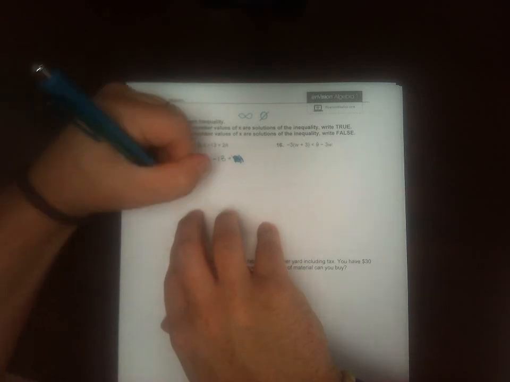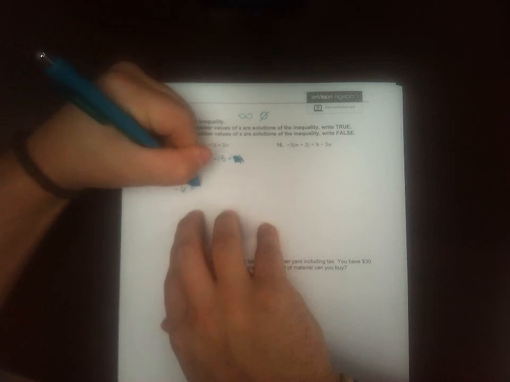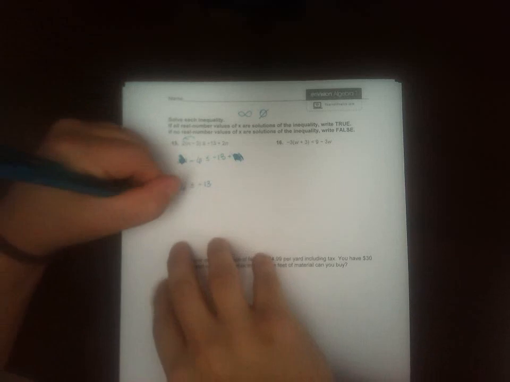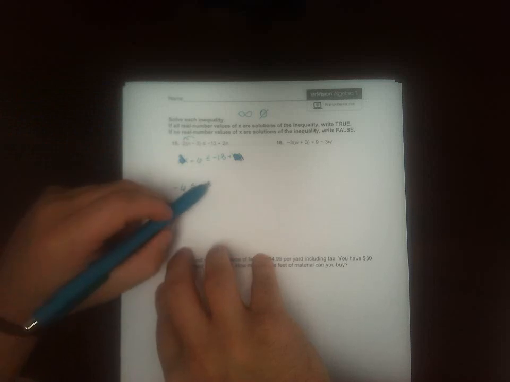Now, what are we left with? Well, I'm going to go ahead and rewrite it. We're left with negative 6 is less than or equal to negative 13. And we have to think, is this a true statement? Is negative 6 less than negative 13? The answer to that is no, it is not. Because think about a number line. Negative 6 is closer to 0 than negative 13, so negative 6 is greater than that.